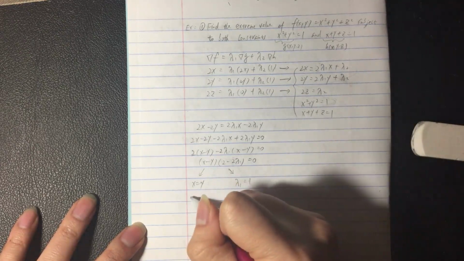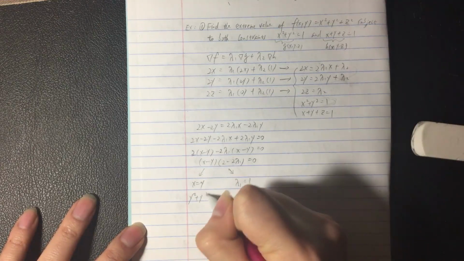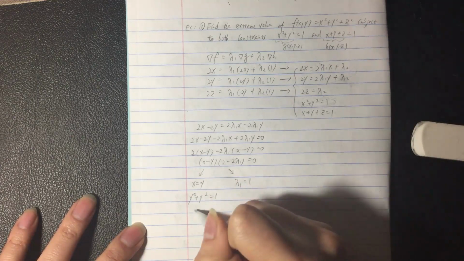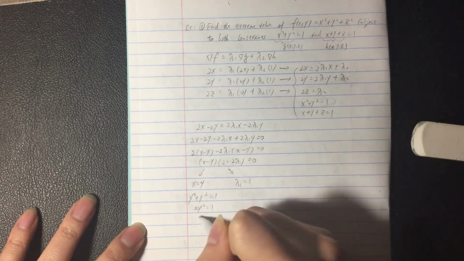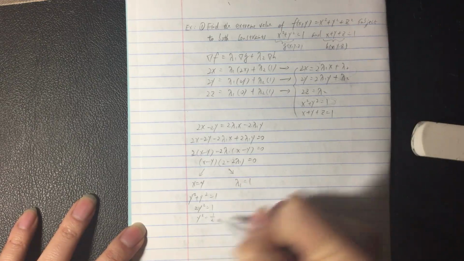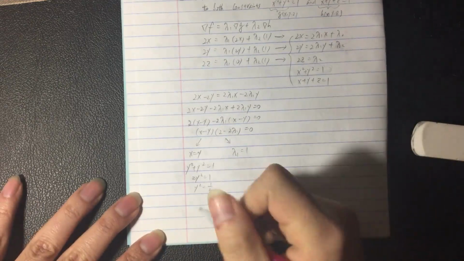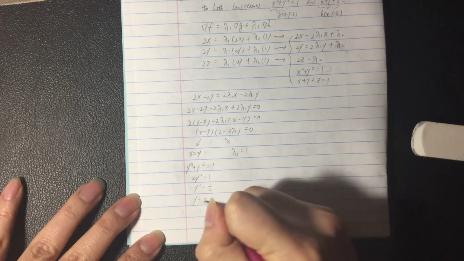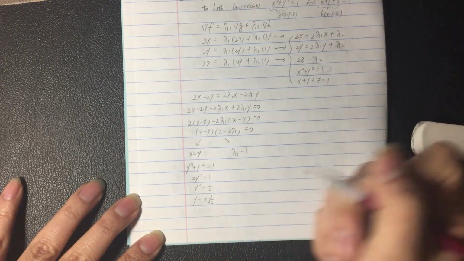I have y squared plus y squared equal to 1. That means 2y squared equal to 1. y squared equal to a half. y by itself equal to plus or minus 1 over radical 2.